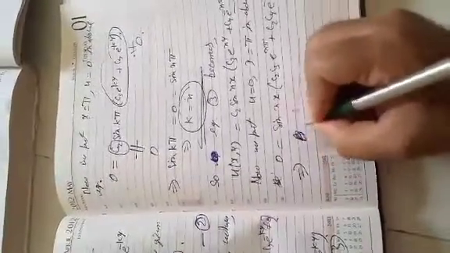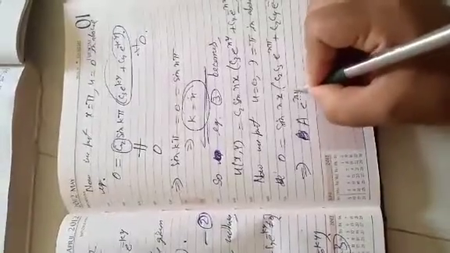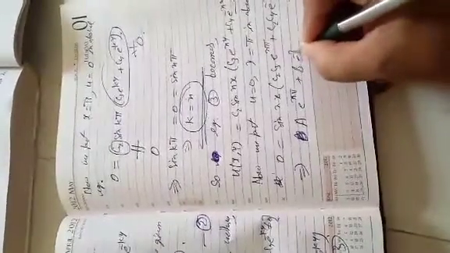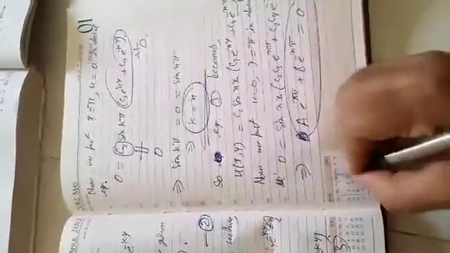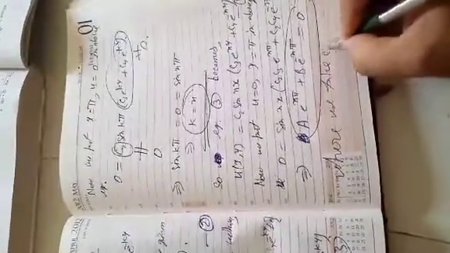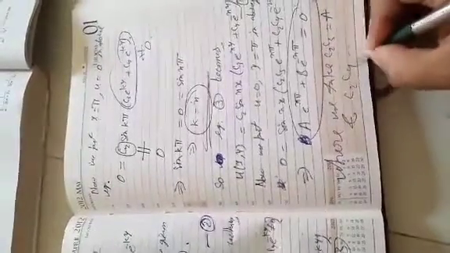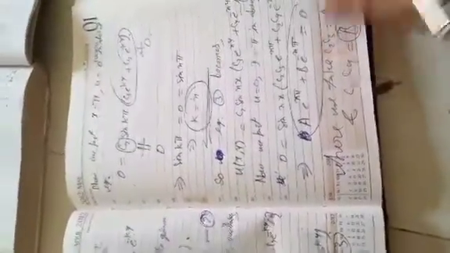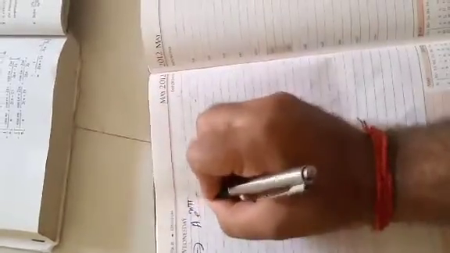This implies that a e to power n pi plus b e to power minus of n pi is equal to 0, where we take c2 c3 is equal to a and c2 c4 is equal to b for easiness. So this implies that a e to power n pi is equal to minus b e to power minus of n pi.